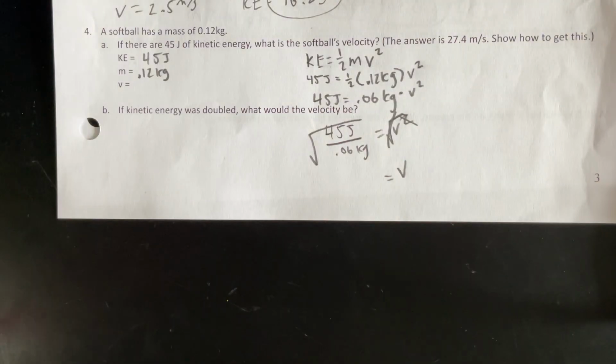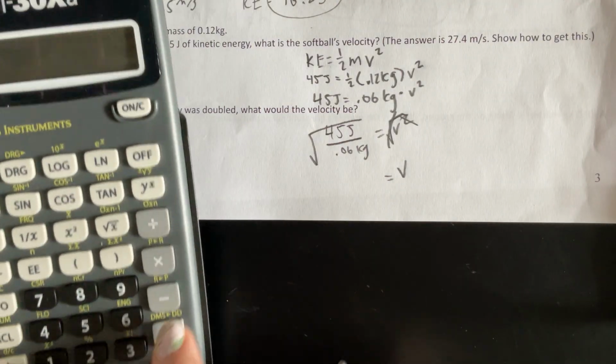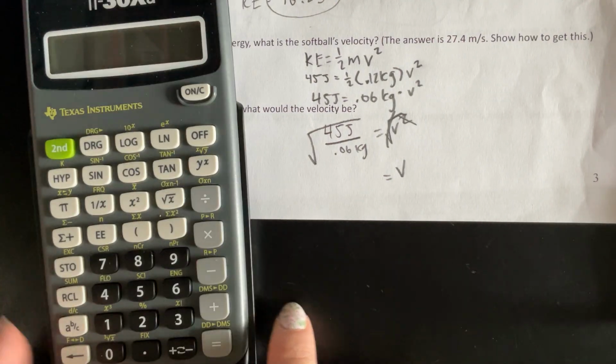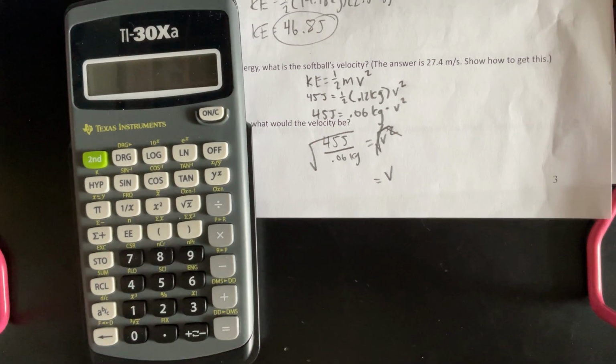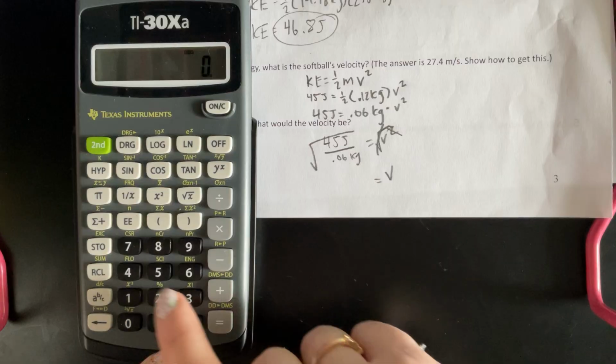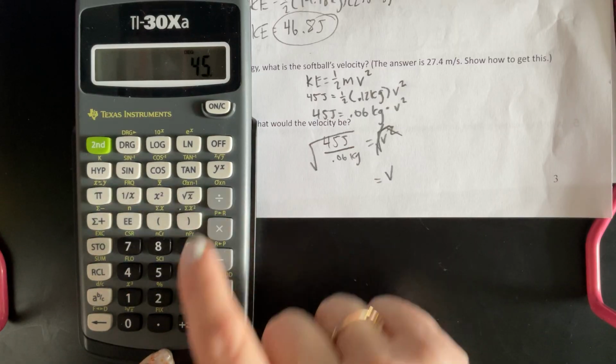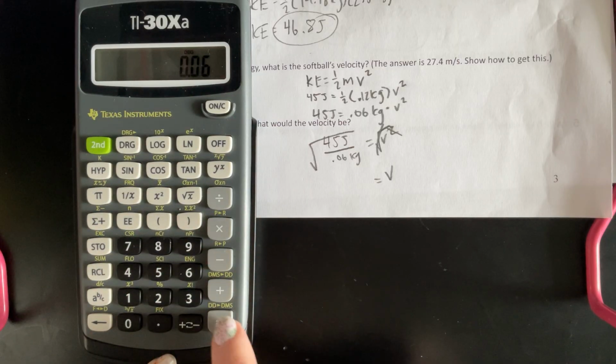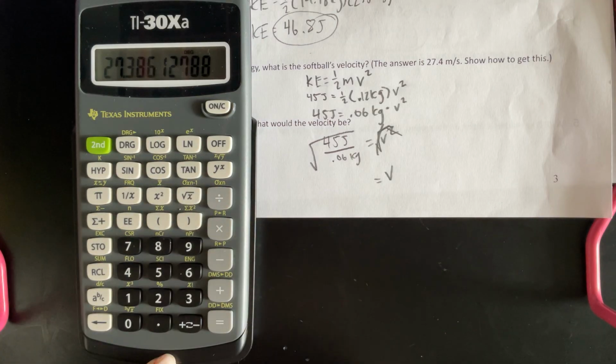You guys could do this in Desmos. I don't know if I can do it all in one step on this or not. I might have to do this in 2 steps on this kind of calculator. We'll see. 45 divided by 0.06, and then I want to square root that. There we go. I got 27.38612.